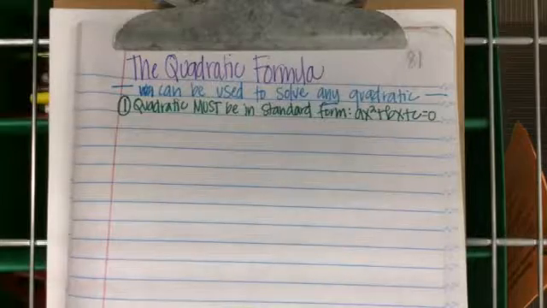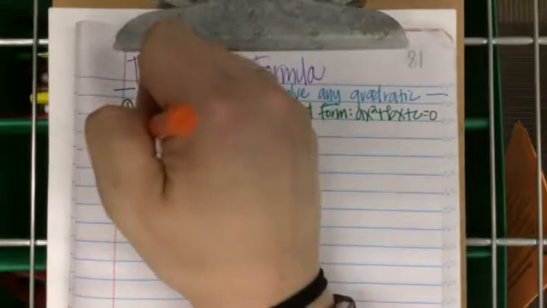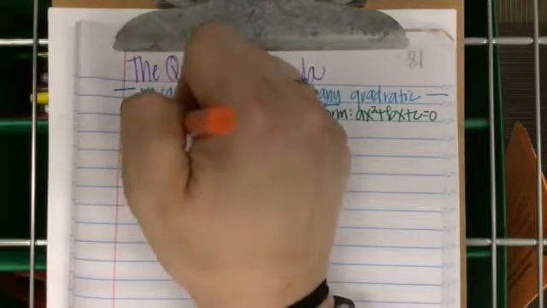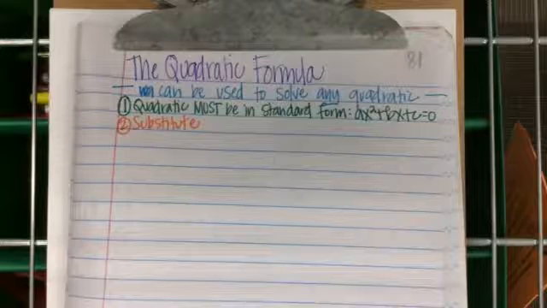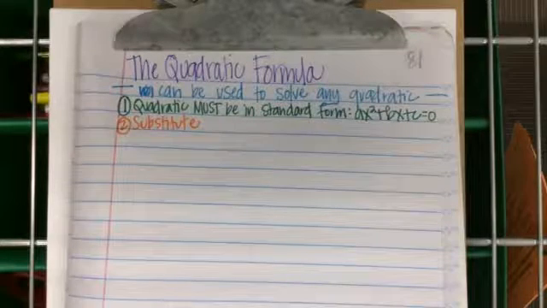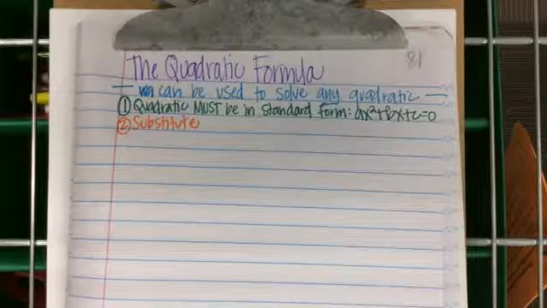So after you have it in standard form, you're going to substitute. Anytime you substitute, what should you use? Parentheses.